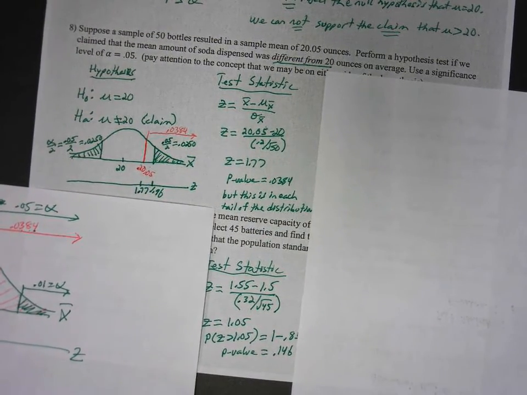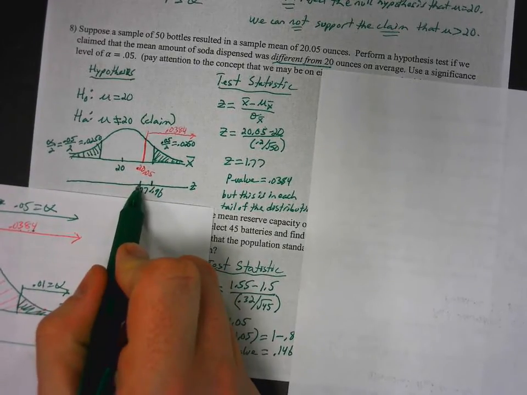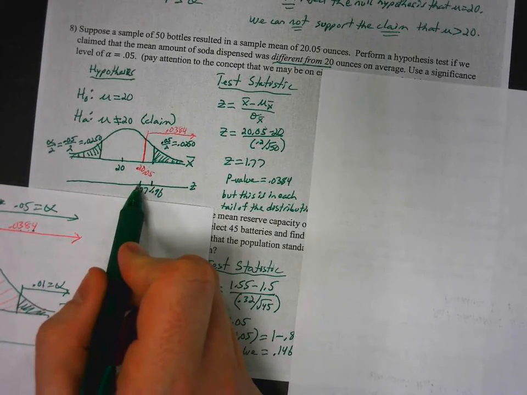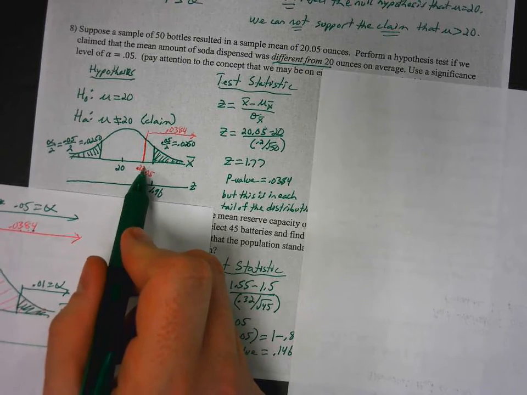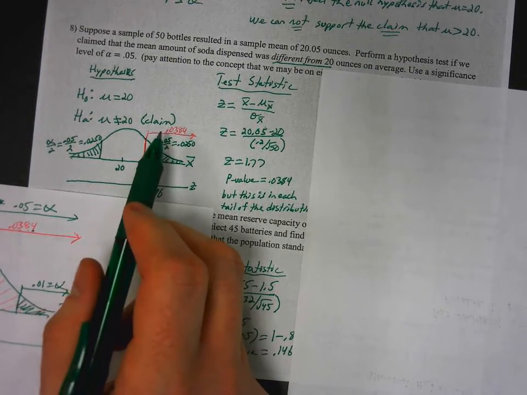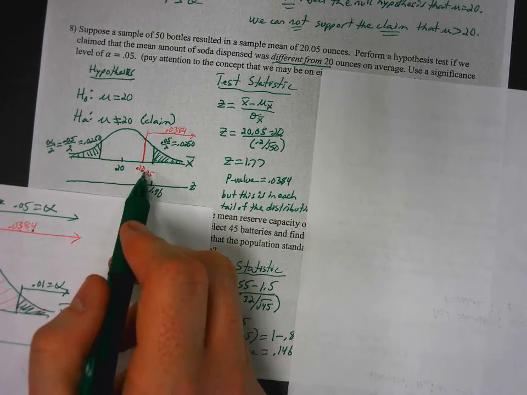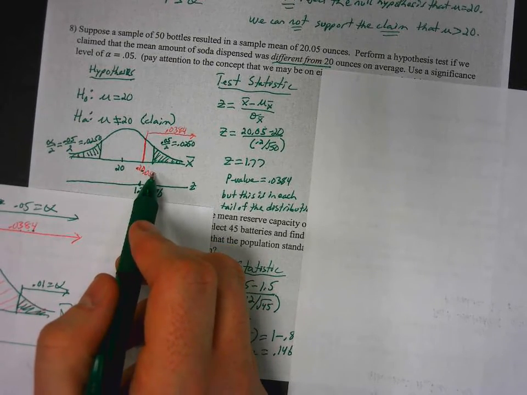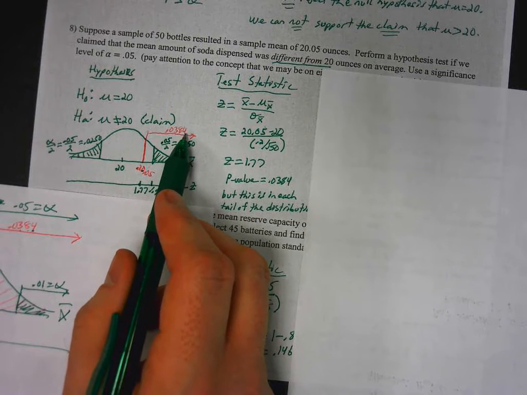Now, we have the same z-score of 1.77. On the z-axis, we have a z-score of 1.77. Our x bar, our sample mean, was still 20.05. When you compare that, the probability of being greater than 20.05 was 0.0384.